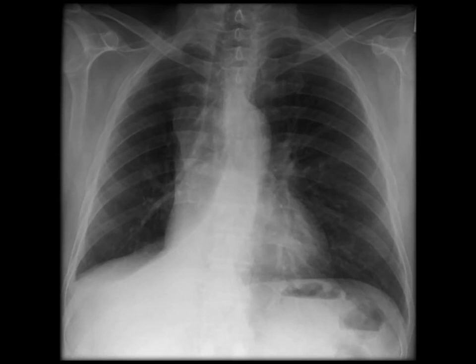Now we've reached the fun part of the video. Using the method I've taught you, it's your turn to try a couple of practice examples. Pause the video at each image and write down your findings. And if you're feeling clever, you can make an attempt at diagnosis. Pause the video now.